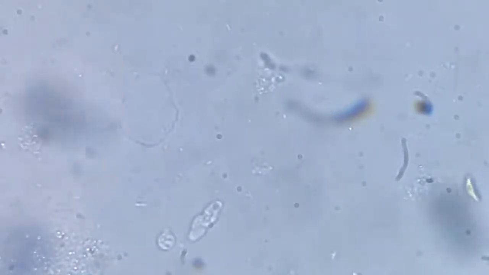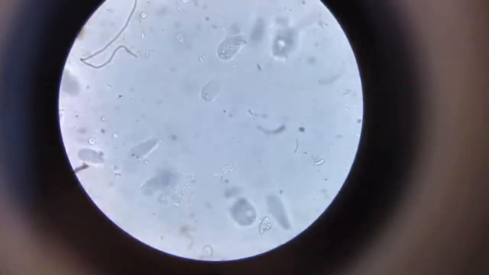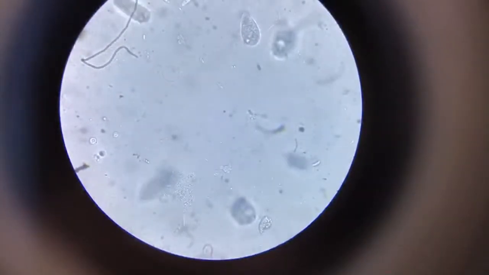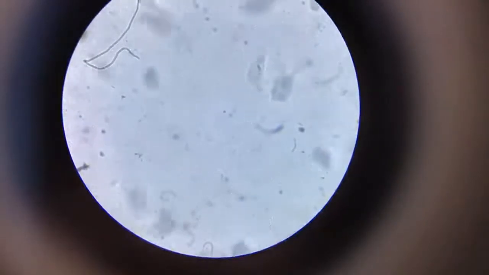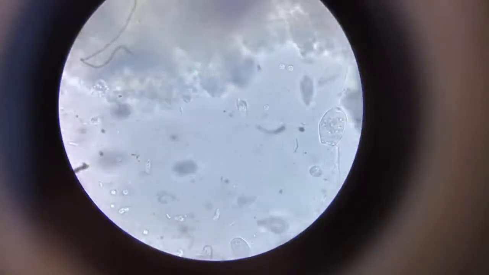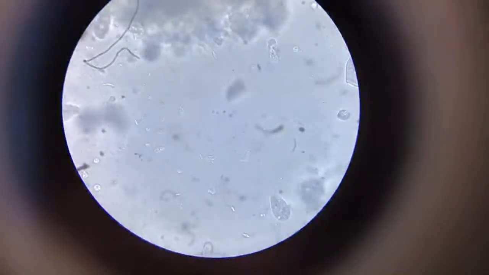Okay, so we go to some other part now. I think we just scan some other part of the slide and see if we can find something interesting. And in another 5-10 minutes, we'll stop this. There are some more amoeba, as we were expecting. They are all coming out. You see them there? Let me zoom it for you.